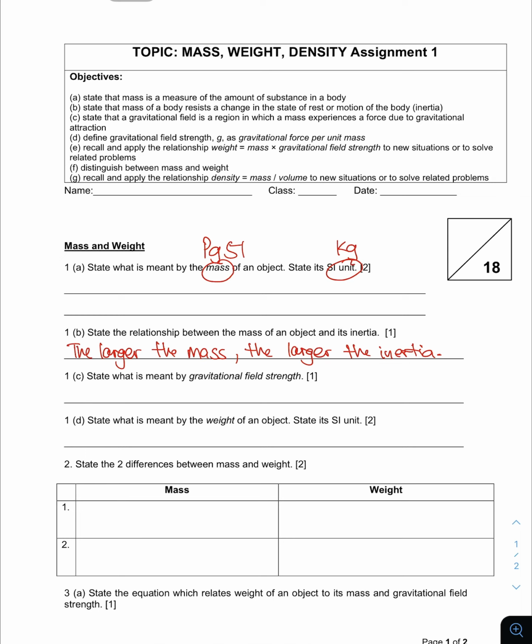Okay, so for 1c, what is meant by gravitational field strength? I think you can find the definition on page 52. It is defined as the gravitational force acting per unit mass. So it is the force acting on a unit mass. It means that for every 1 kg of mass, the force exerted will be 1 Newton. So this is what is meant by gravitational field strength.